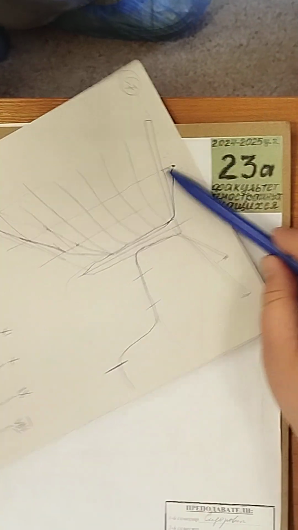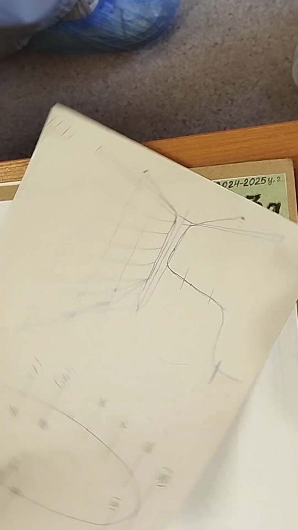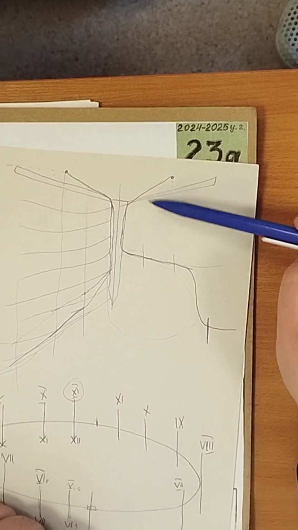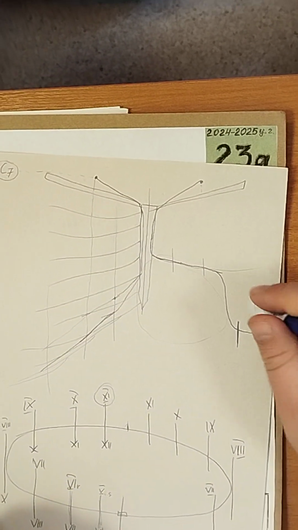These diagrams are not necessary to draw at the time of the mini exam, for example, but you need to explain the topography of the lungs, the topography of the pleura, and you need to know the organs of the mediastinum.